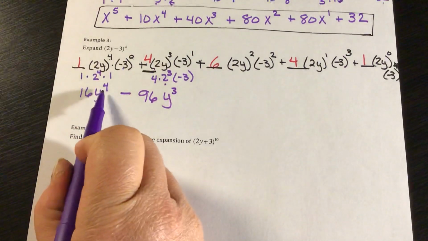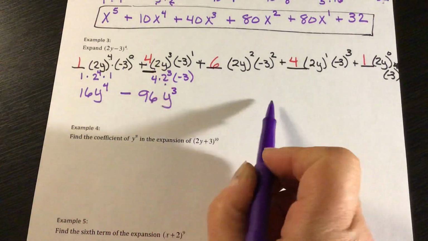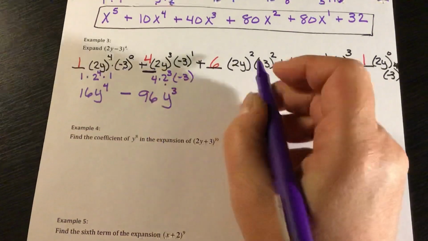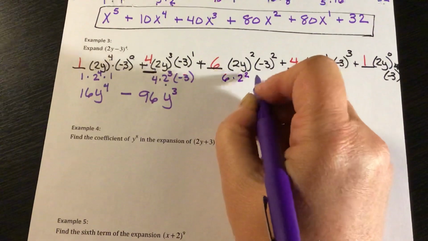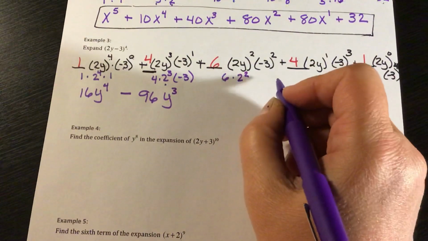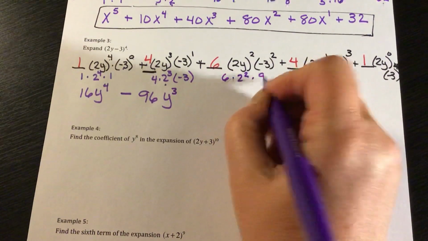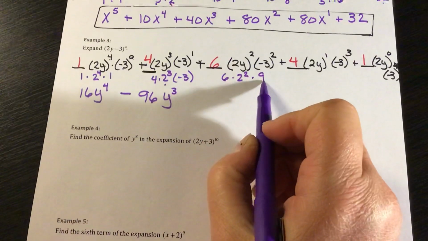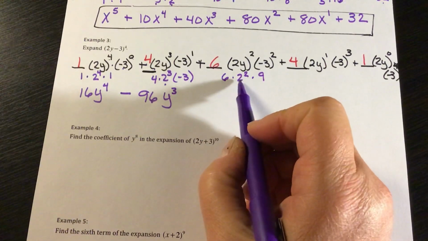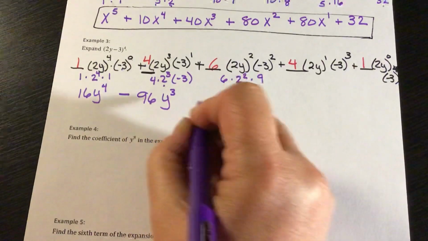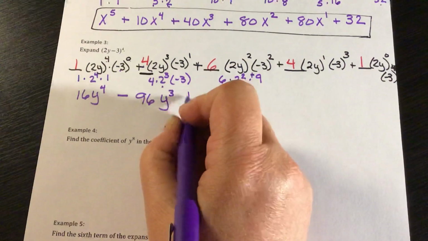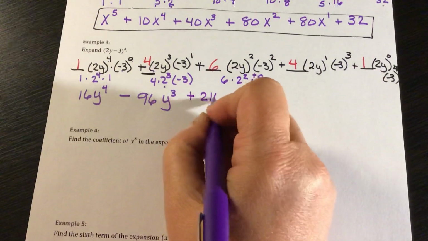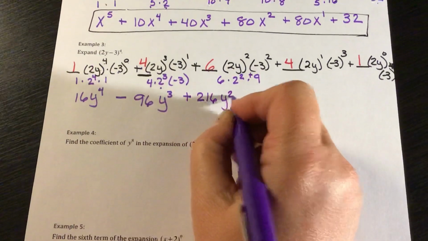Okay, my y exponents are going to keep going down. My next one, I have a 6 times 2 squared times negative 3 squared, which is 9. So this is 54 times 4 is 216. This is positive, so this is going to be a plus 216 y squared.